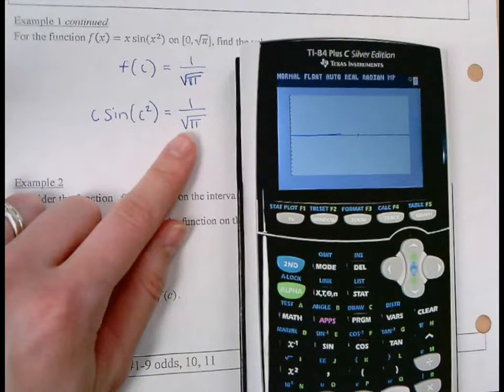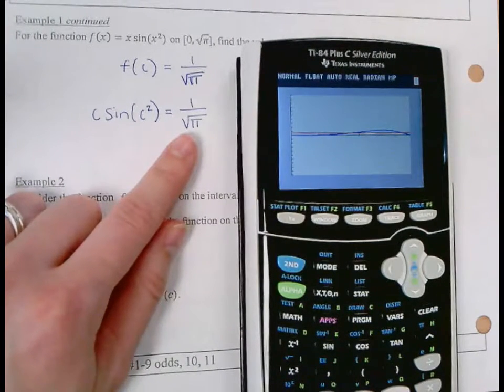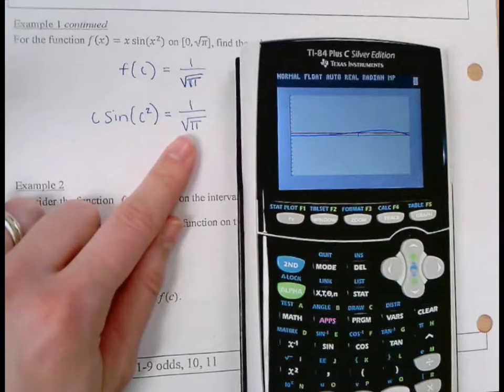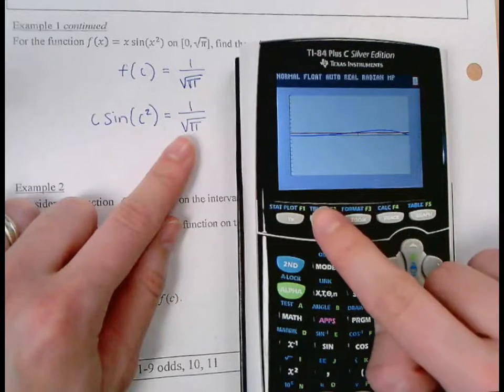And then I may need to change things here. There may be 2 points, and you'd have to find both then. The mean value theorem for integrals just guarantees at least one value exists. There might be multiple. Not that I would have to do this, because the intersect feature would still work, but I'm going to change my window again.